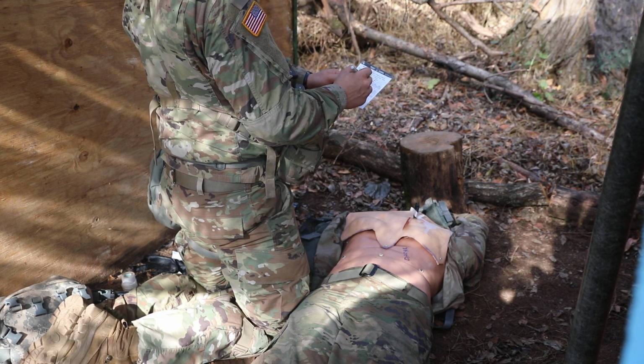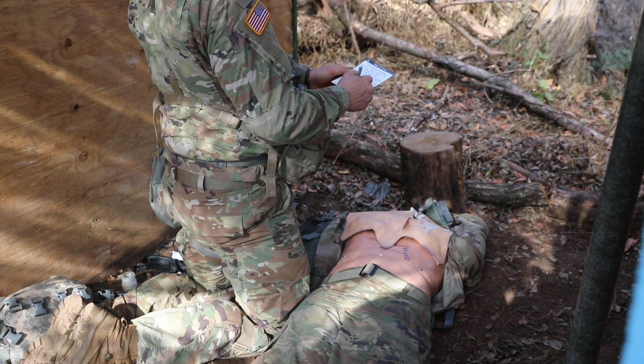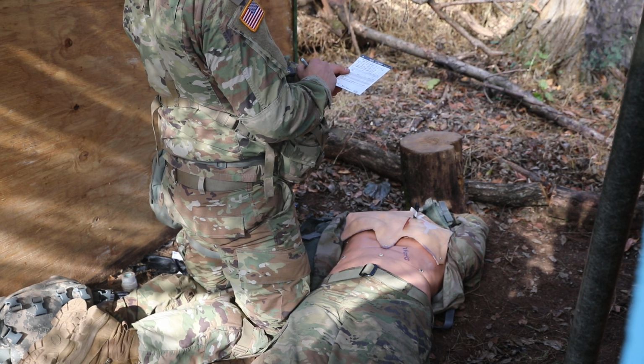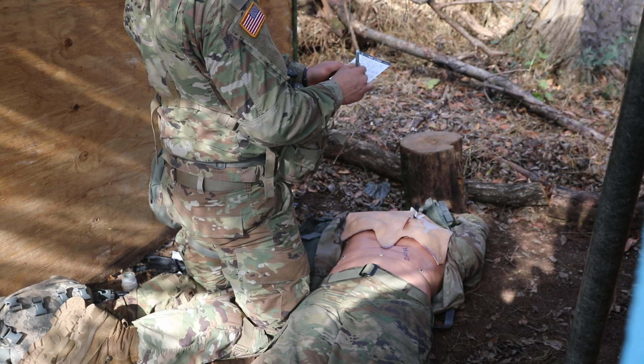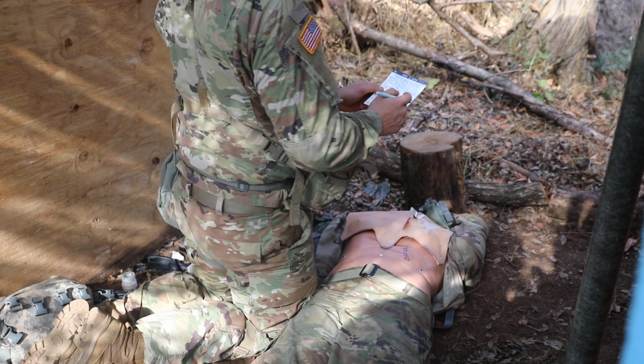First responder name. Print the first responder's name, last and first. Doe, John. First responder last four. Write last four numbers of first responder social security number. 1234.